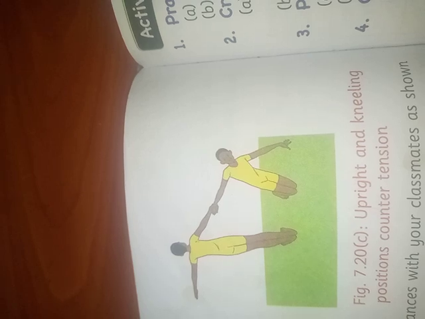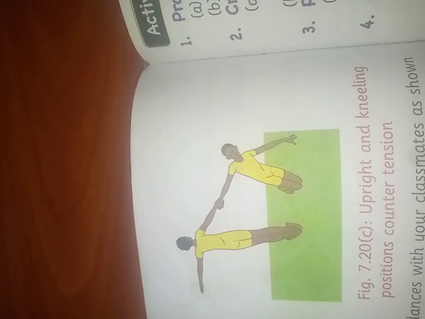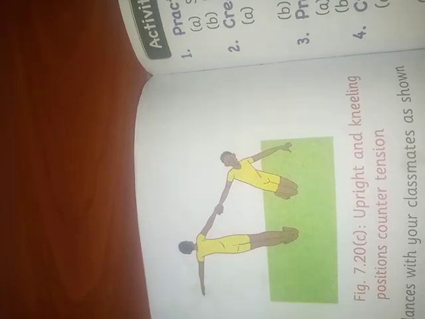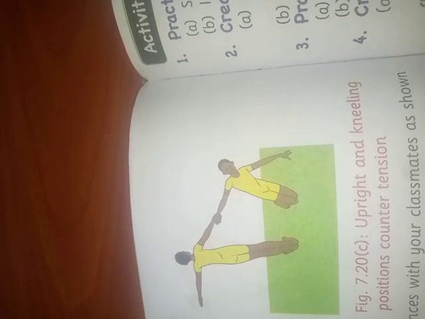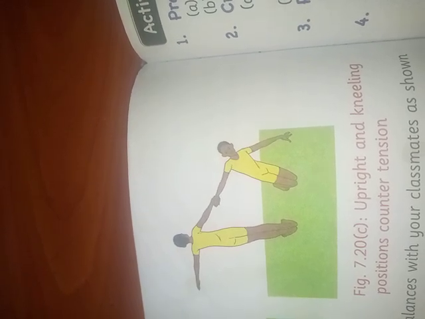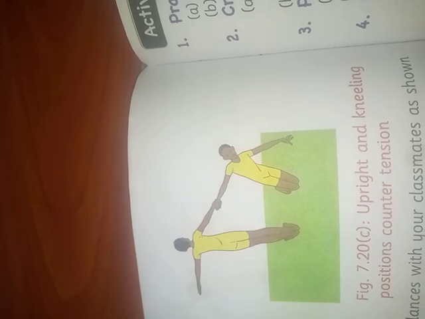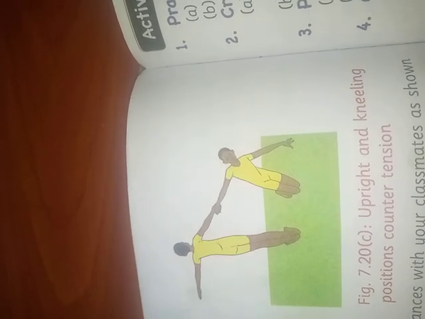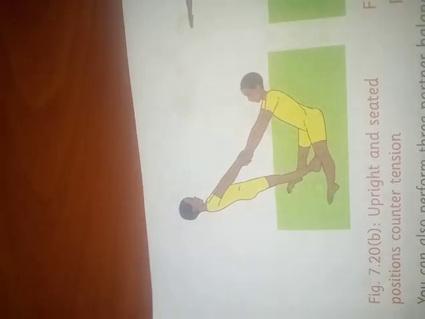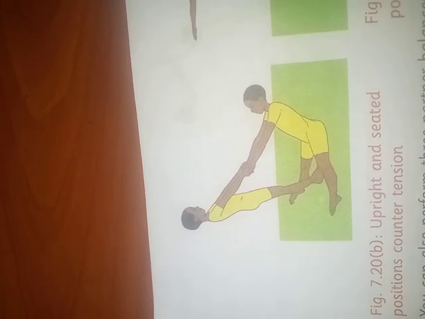The difference between the upright and kneeling position counter tension and the upright and seated position counter tension is that in the upright and kneeling position counter tension, one hand is used to hold the other, but in the upright and seated positions counter tension, both hands are used.